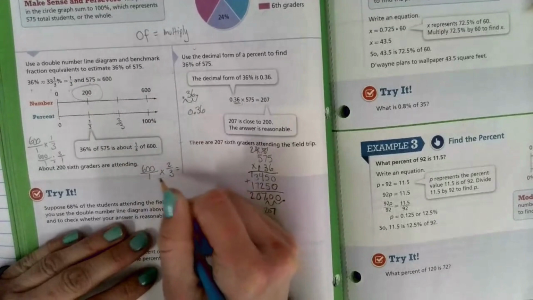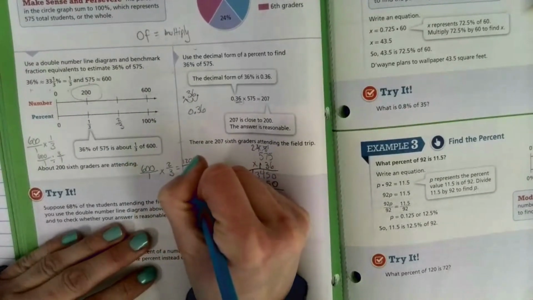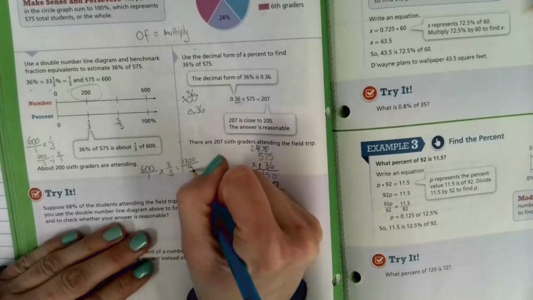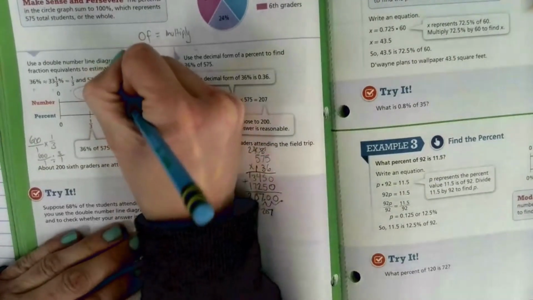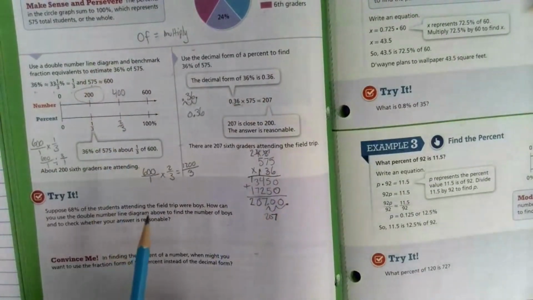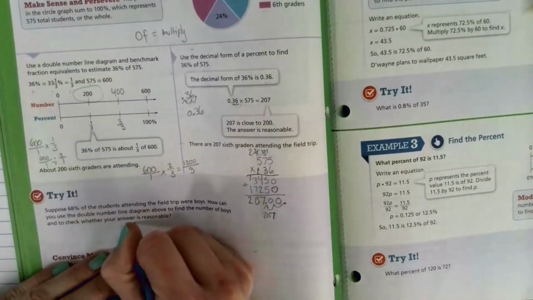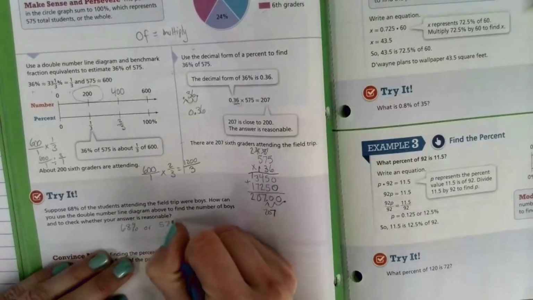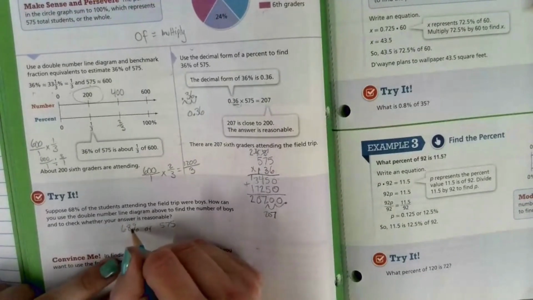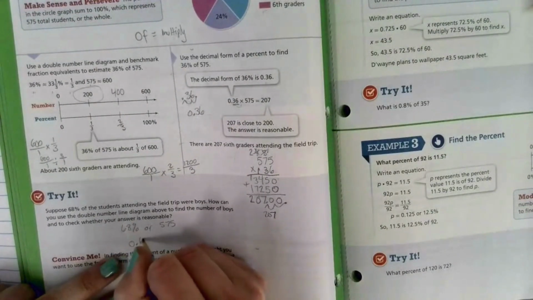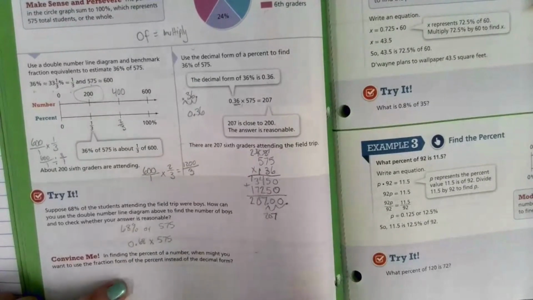I take 600 times 2, which is 1200. 1 times 3 is 3. I'm dividing 1200 by 3. I know 12 divided by 3 is 4, and then I have 2 zeros, so 400 is my estimate. Now I can use that to compare it to the actual. I need 68% of 575. If I want my 68 as a decimal, I move the decimal twice. Now I have 68 hundredths of, which means times, 575.